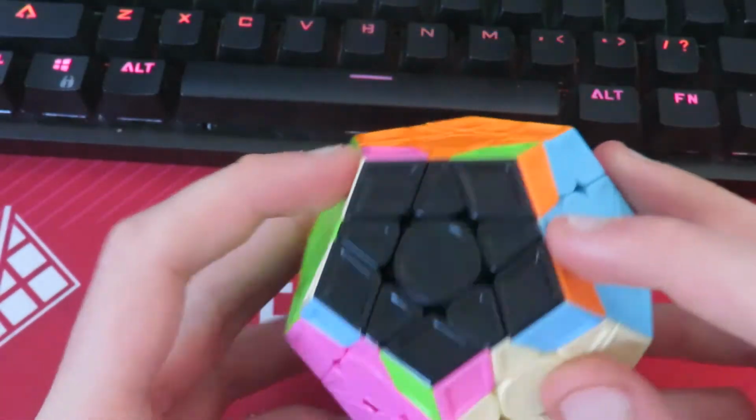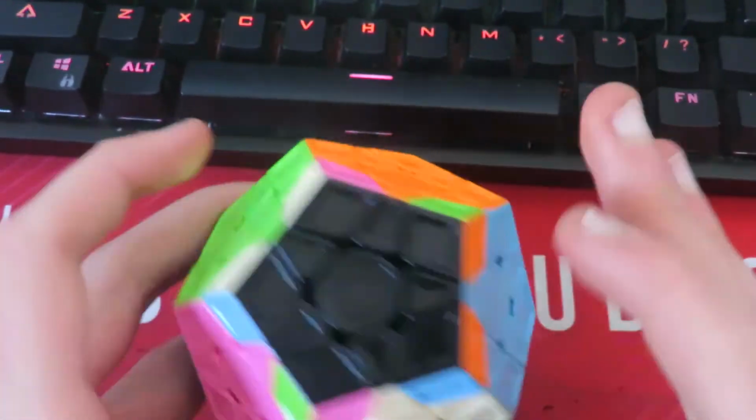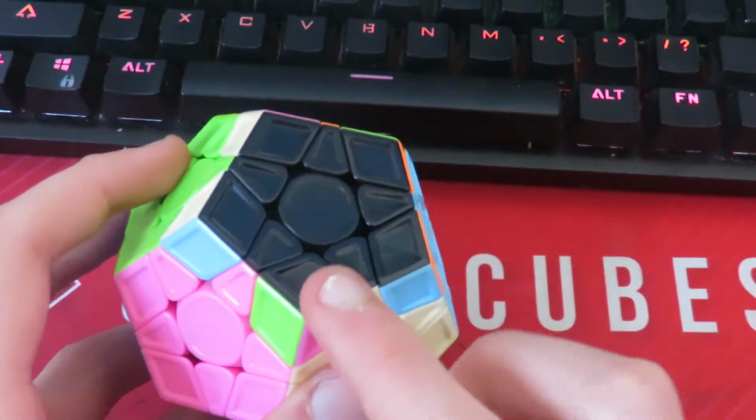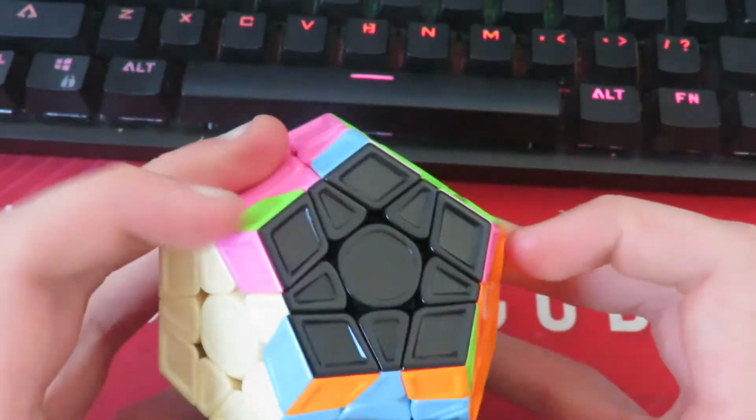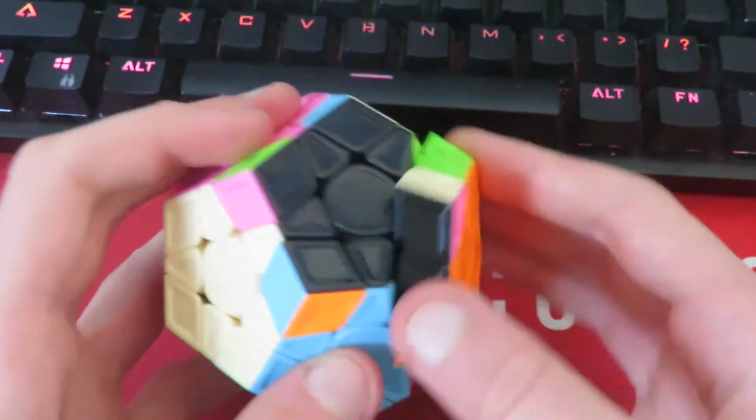Okay, this case looks very similar with 2 sets of headlights and 1 lone piece, but this time it's going to the left. So you hold it in the back, like that, and you do this set of moves.